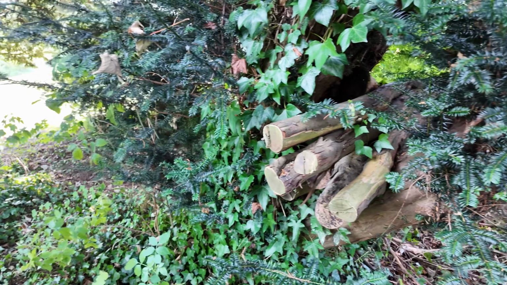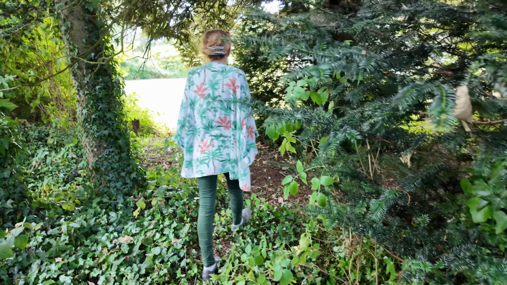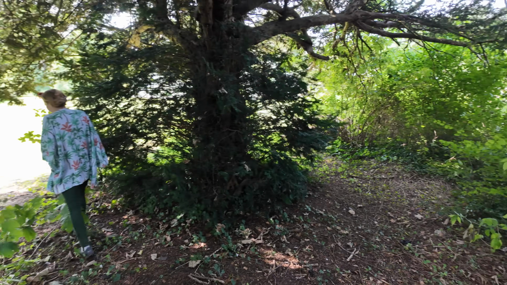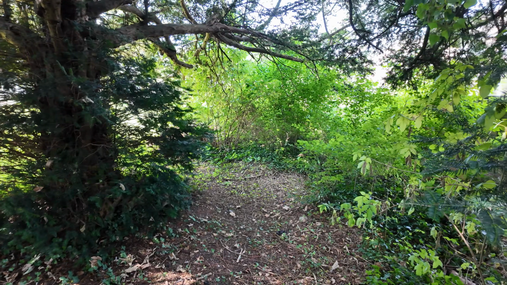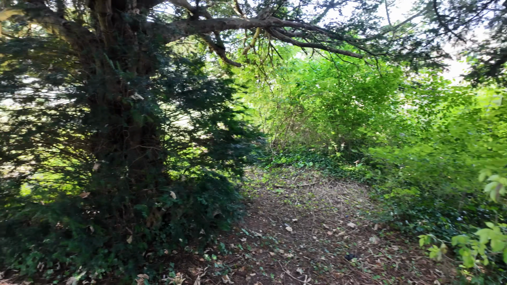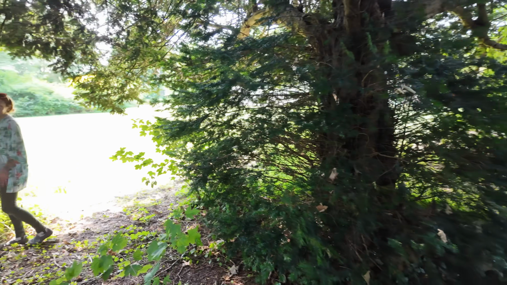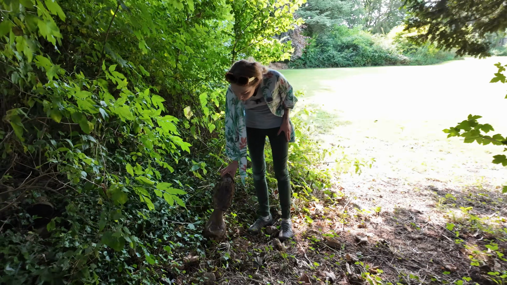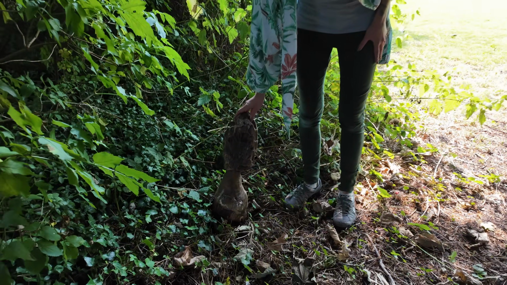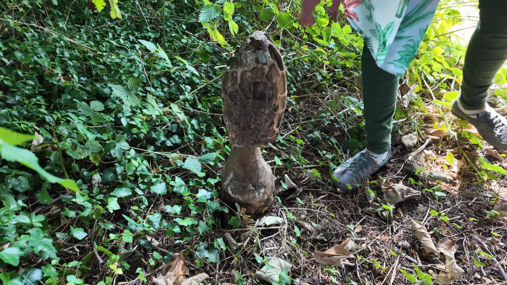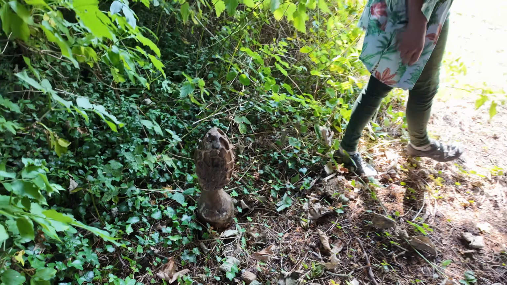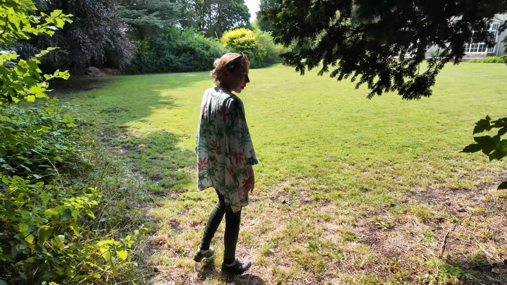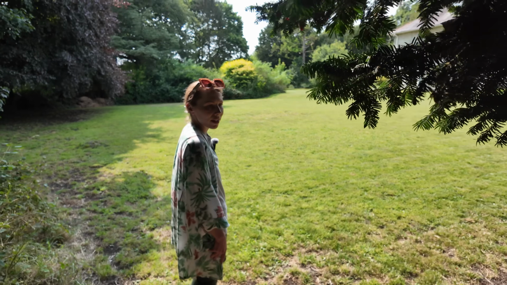And then we go back through this little clearing. We found this little mushroom sculpture in the woods, which is quite cute. So we'll keep that. And then we come back out into the sunshine, back into the main garden.